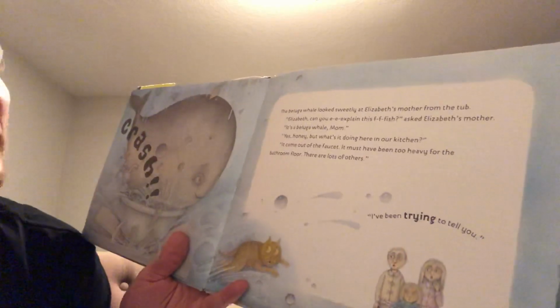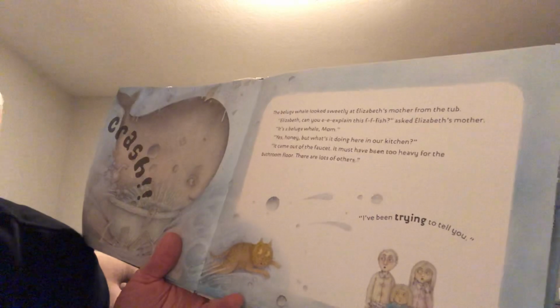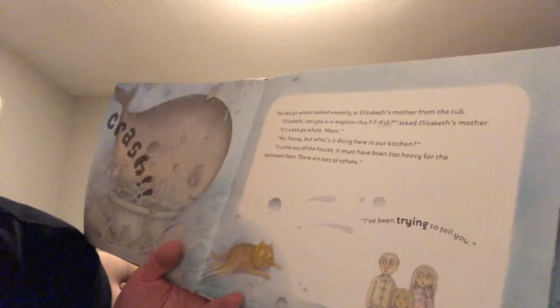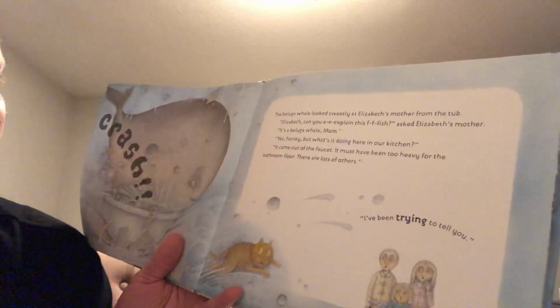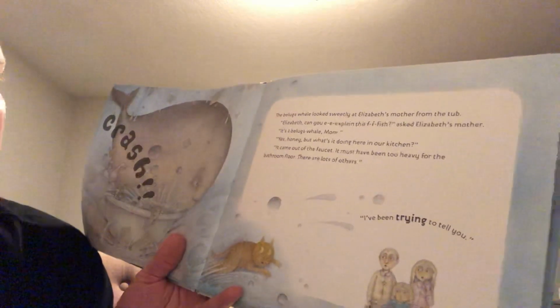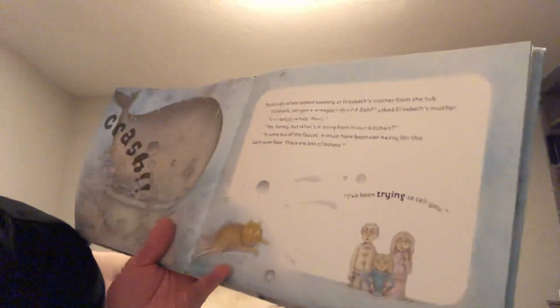"Elizabeth, can you explain this fish?" asked Elizabeth's mother. "It's a beluga whale, Mom." "Yes, honey, but what's it doing here in our kitchen?" "It came out of the faucet. It must have been too heavy for the bathroom floor. There are lots of others. I've been trying to tell you."